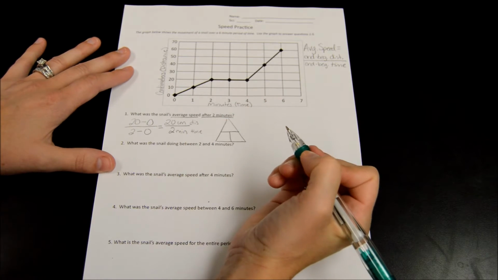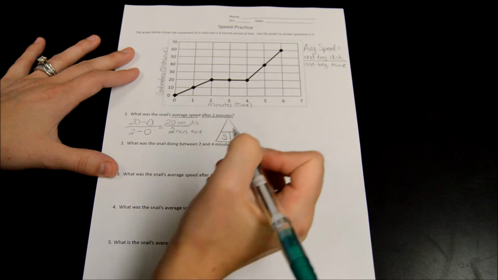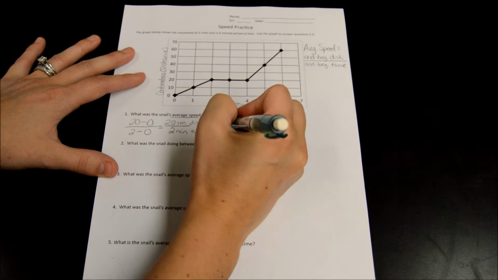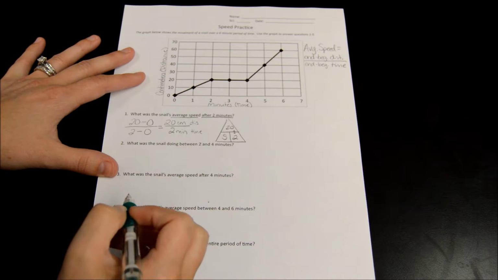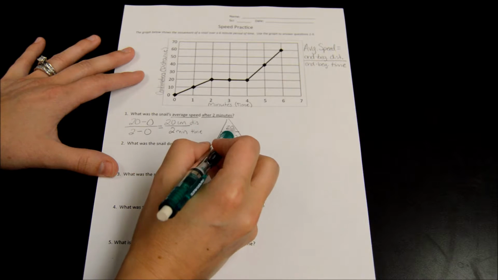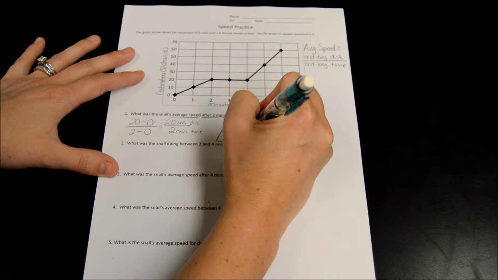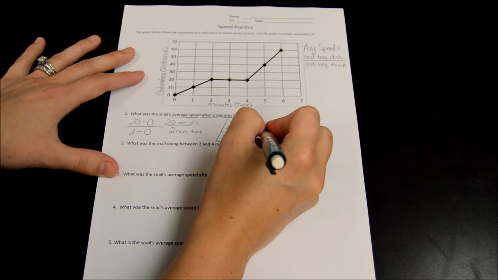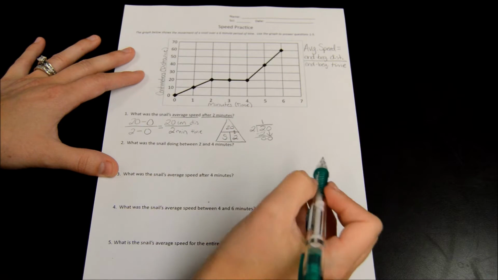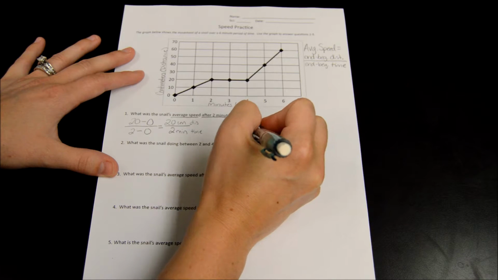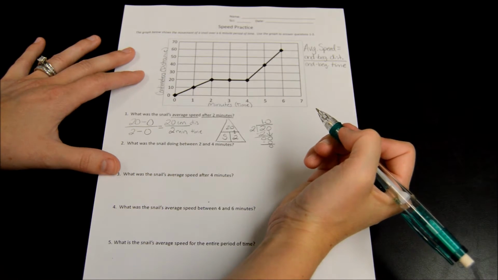Okay, so here's my STD triangle, and I'm looking for speed. So I plug in my S. My distance goes on top, and I'm going to be dividing by the time on the bottom. Remember, top and bottom divide. So what is 20 divided by 2? Well, 2 will go into 2 one time. You multiply, get 0. Bring down our 0. 2 will go into 0 0 times. 0 times 2 is 0. We have our answer of 10.